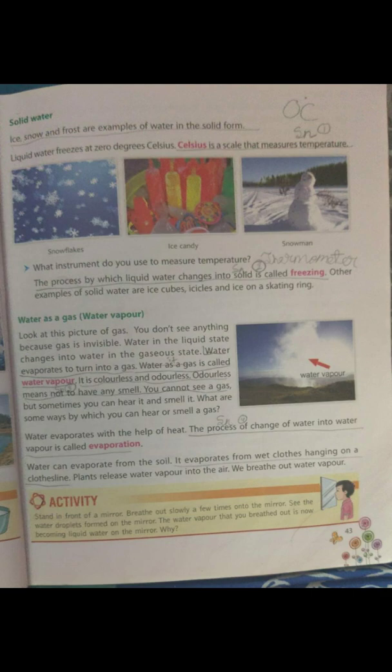So the process by which liquid water changes into solid is called freezing. Other examples of solid water are ice cubes, icicles, and ice on a skating ring, right? You can see that some pictures are also given in your book. Snowflakes, ice candy, and snowman. Yes, snowman. So all these are forms of solid water.